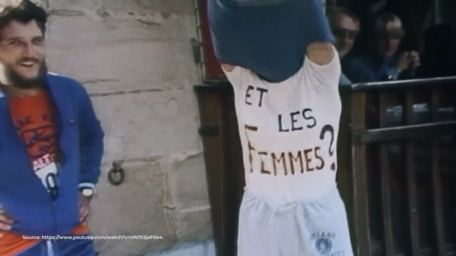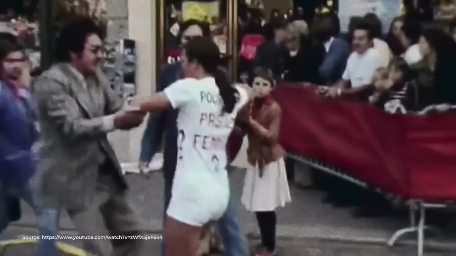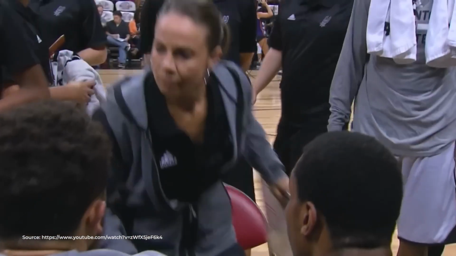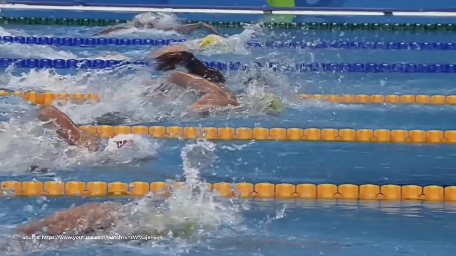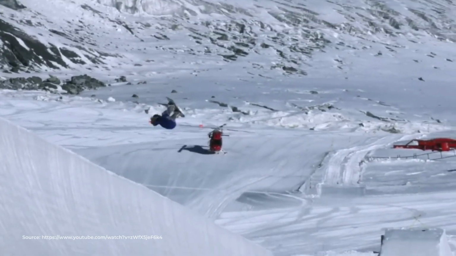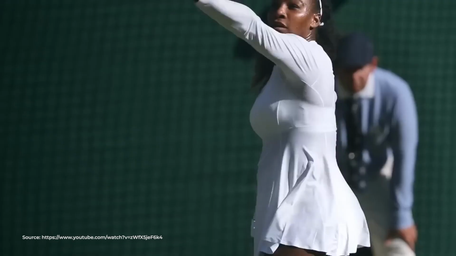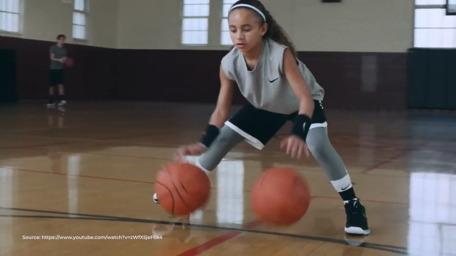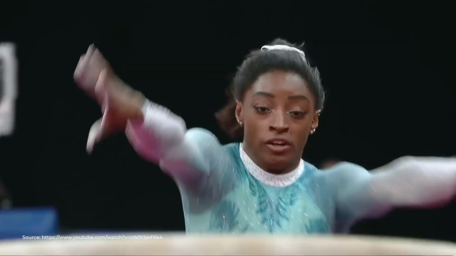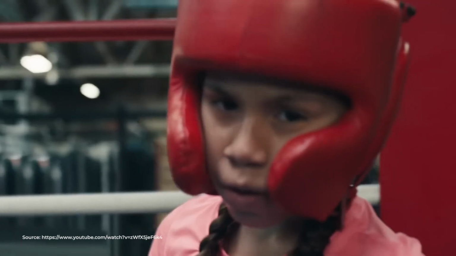But a woman running a marathon was crazy. Officials tried to pull her off the course. A woman boxing was crazy. A woman dunking? Crazy. Coaching an NBA team? Crazy. A woman competing in a hijab, changing her sport, landing a double cork 1080, or winning 23 Grand Slams, having a baby, and then coming back for more? Crazy, crazy, crazy, crazy, and crazy. So if they want to call you crazy, fine. Show them what crazy can do.